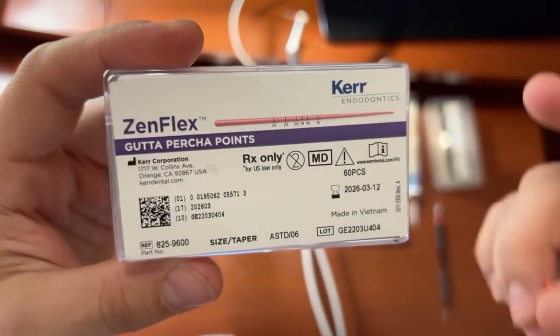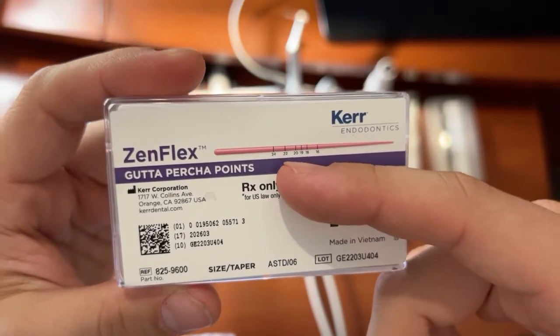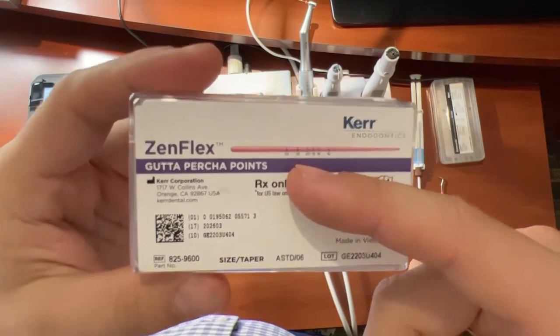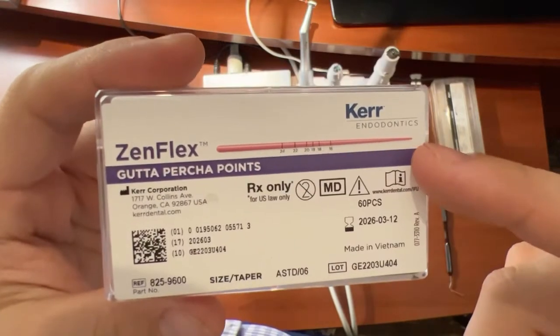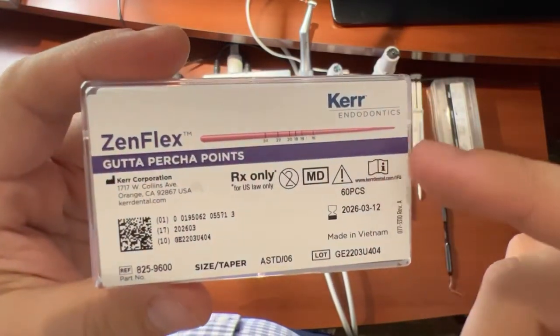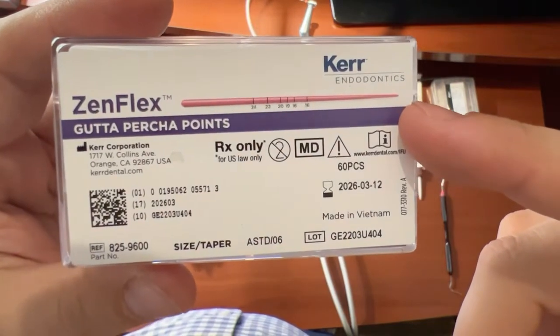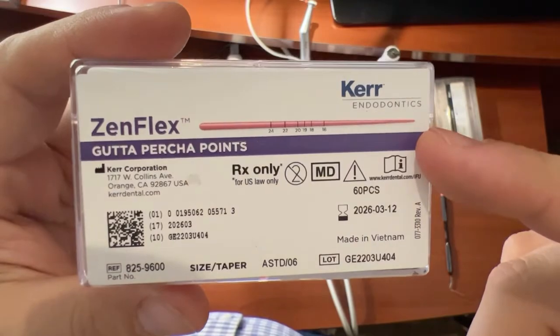And the really nice part to this, and I just love what they did with it, is as you can see here, there are little marker indicators on the gutta percha cone that actually tell you how far away you are in millimeters from the tip. So you can see it's got 24, 22, 20, 19, 18, and 16.